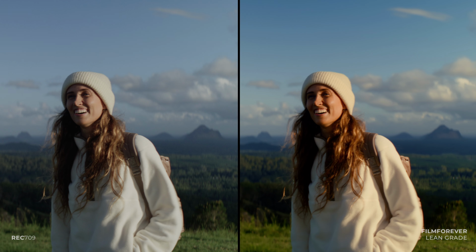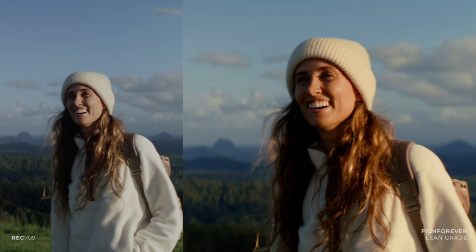A Rec. 709 conversion here would represent a base contrast and saturation to your log footage, which usually is the starting point for the color grading process. As you can see, Film Forever offers a subtle yet powerful color grade base to begin with. But that's not it. Stick around.